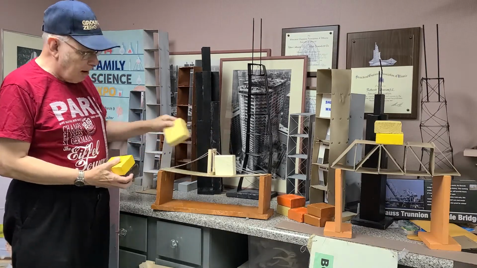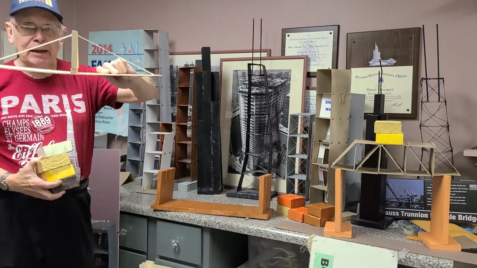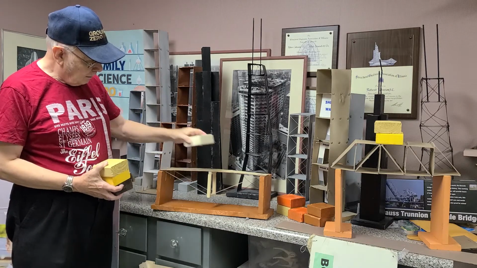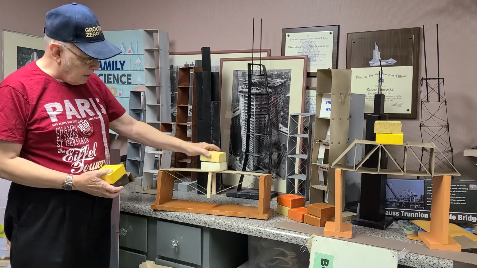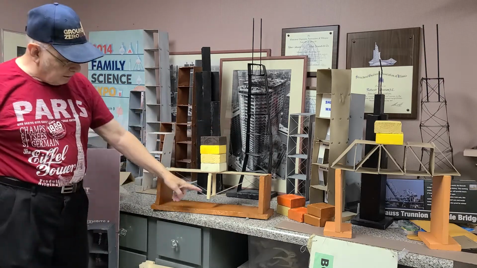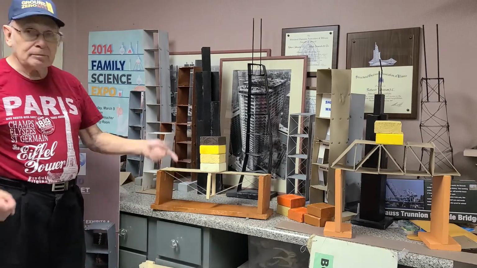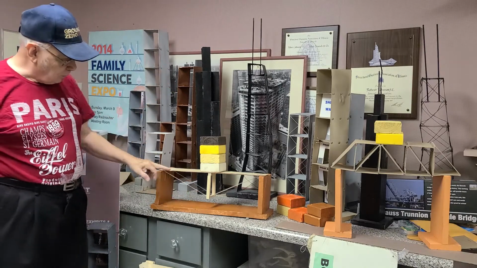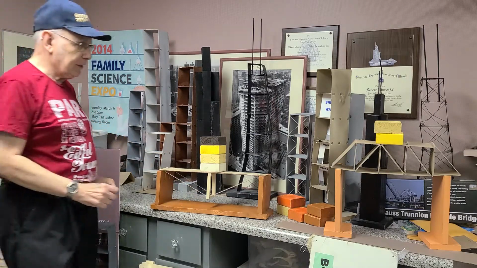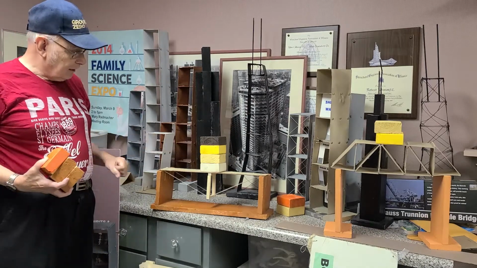So let's take the same model and flip it over. The same actual model, we'll flip it over, and now we can start adding some weights to it. Notice what's happening here. We have a triangle here, but down here, that string before was in compression, now it's in tension. The load goes down here, comes back up here, and is carried. So this gives you the importance of triangles in bridges.